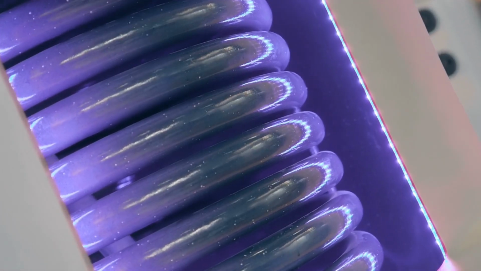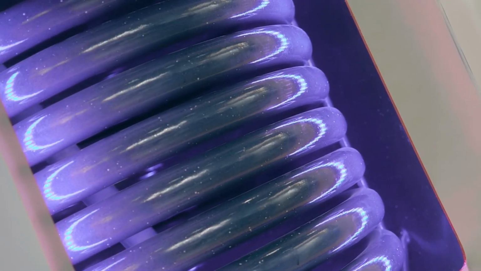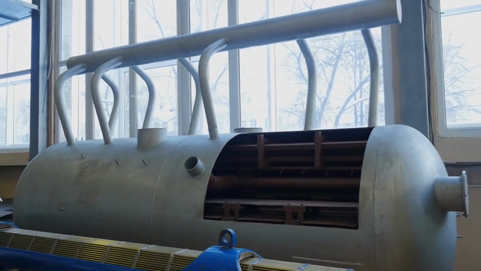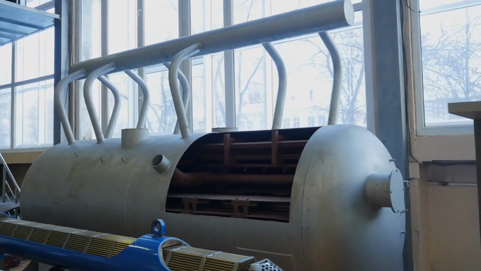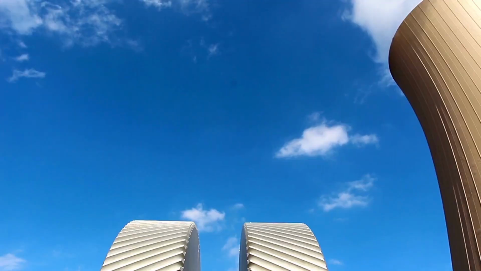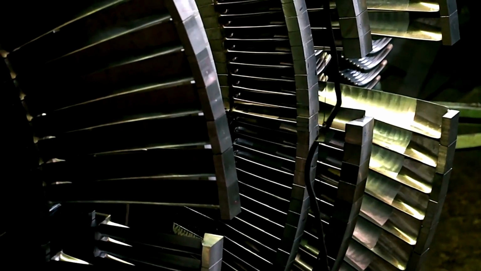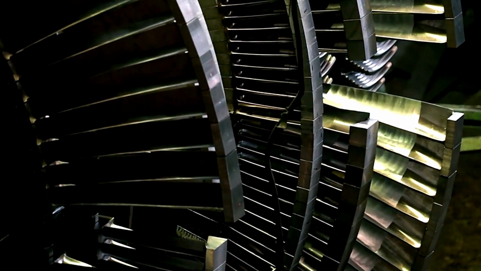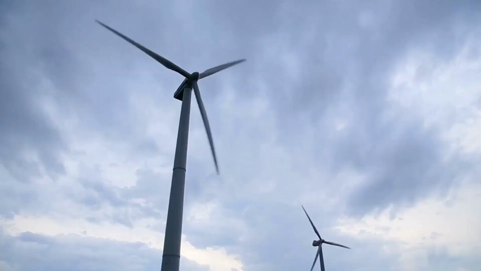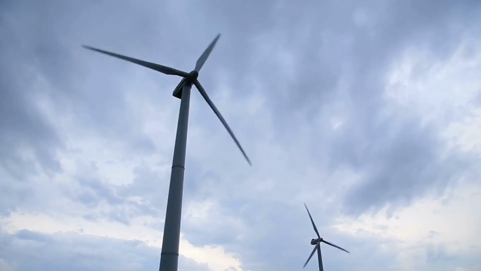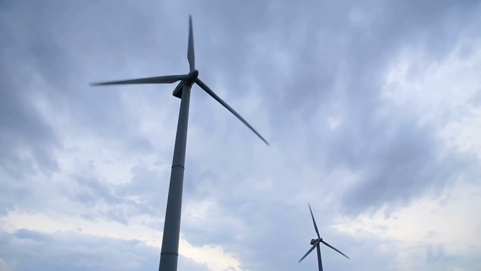Heat transfer. The coolant absorbs heat from the reactor core and transfers it to a secondary water system in the steam generator. Steam generation. The secondary water system, heated by the primary coolant, produces steam. This steam is then directed to the turbines. Turbine operation. The high-pressure steam spins the turbines, which are connected to electrical generators. As the turbines rotate, they drive the generators, producing electricity.